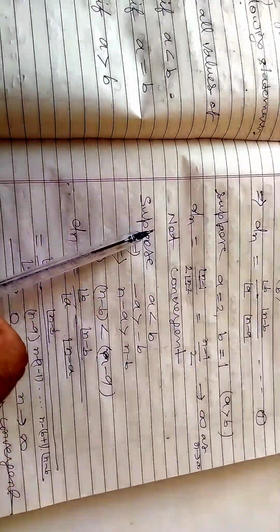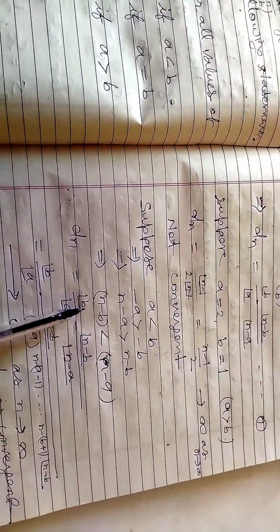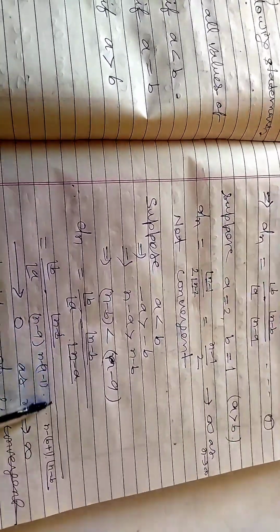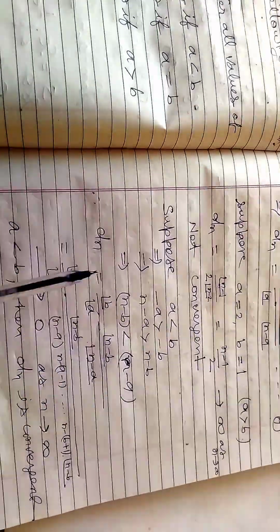Now Dn is equal to factorial b upon factorial a multiplied by factorial n minus b upon factorial n minus a.